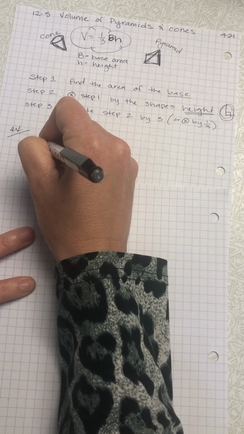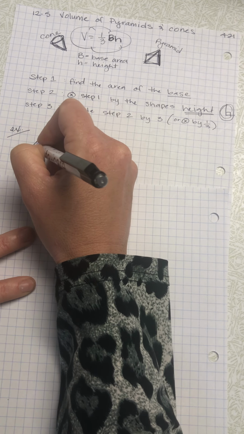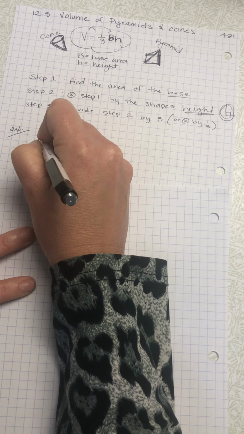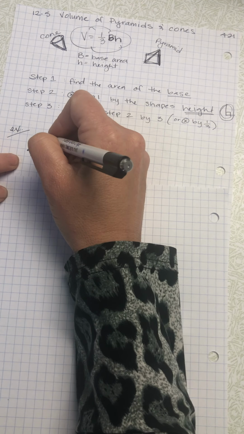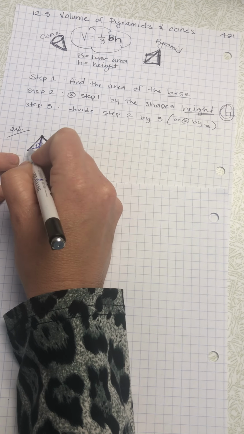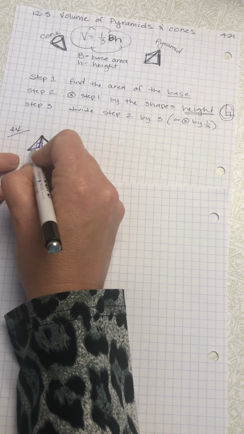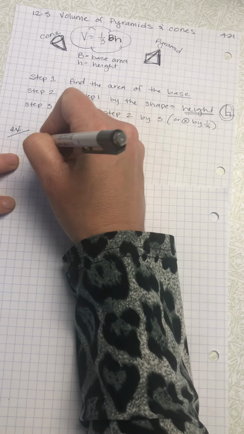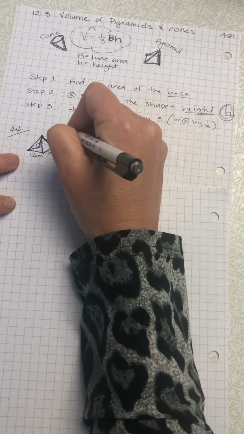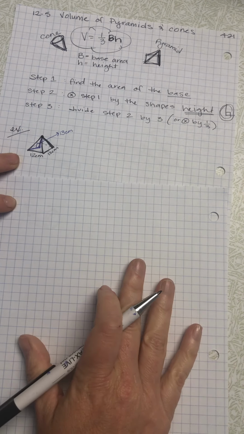gosh, that's still pretty dark, huh? The height should be inside. And they make like a triangle, right? So if this is directly in the middle of our square and then connecting out to the outer side, it makes a triangle, okay? And this, for this particular example, we're gonna say is 13 centimeters.